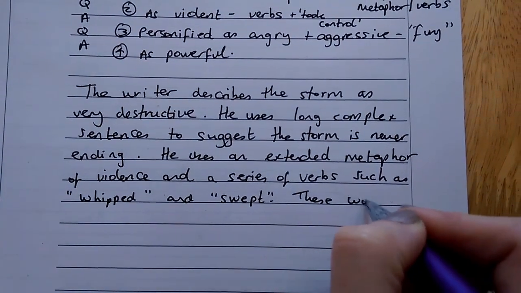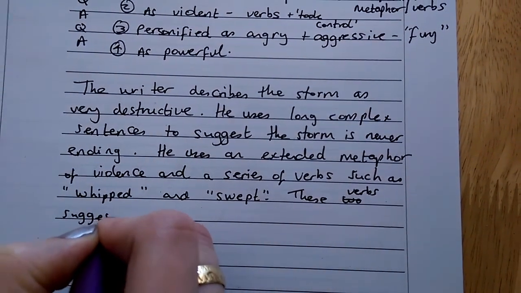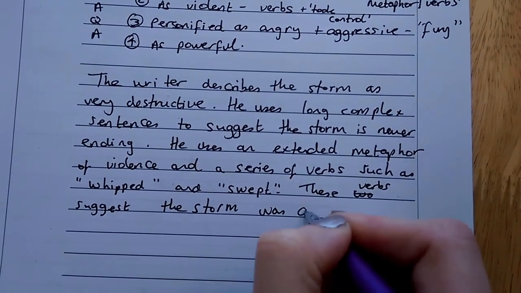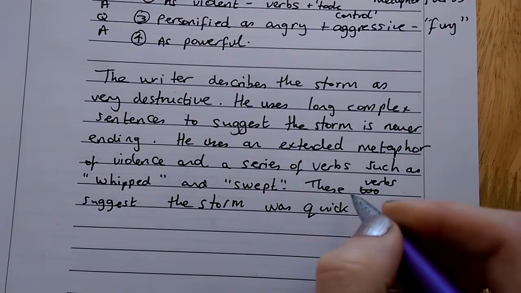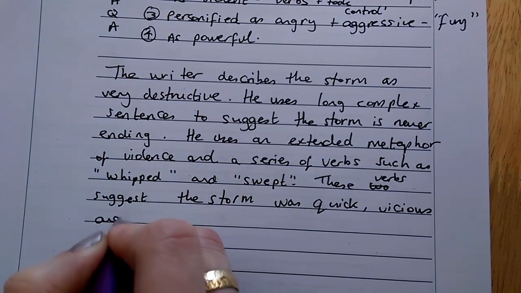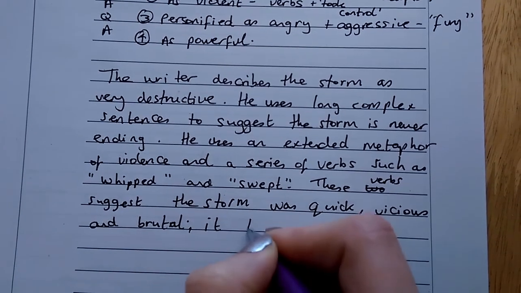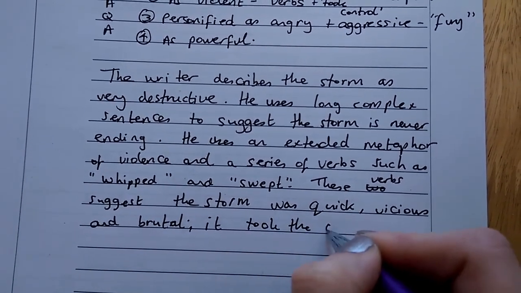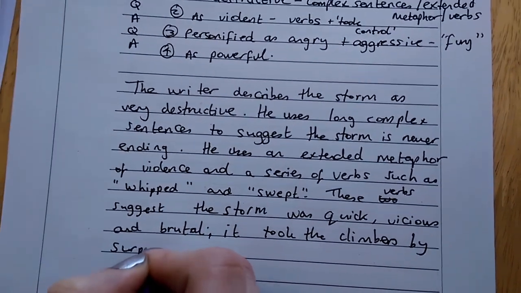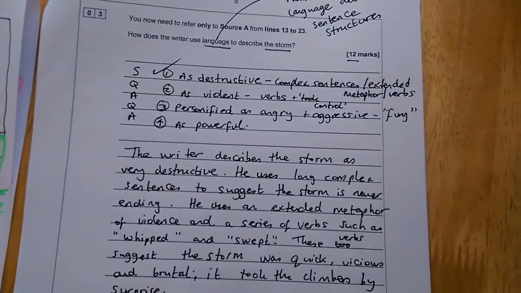These words, maybe I'll go for verbs again, suggest the storm was quick, how it whips in from nowhere, vicious and brutal. It took the climbers by surprise. Number 1, done. I'm not going to do the rest for you, but I will start you off.